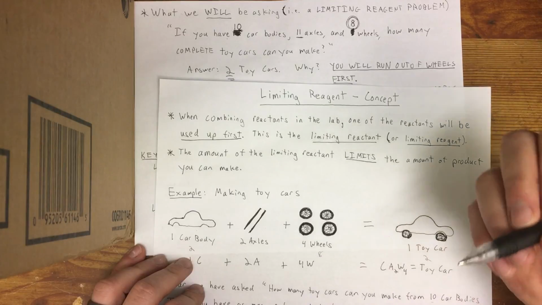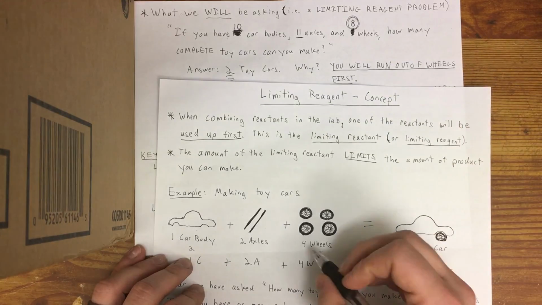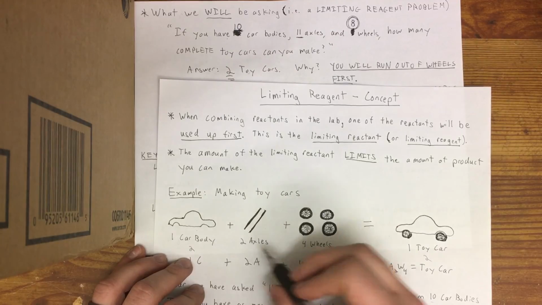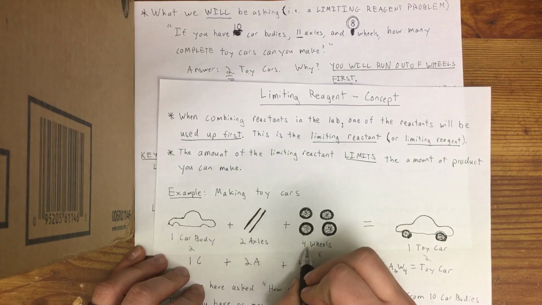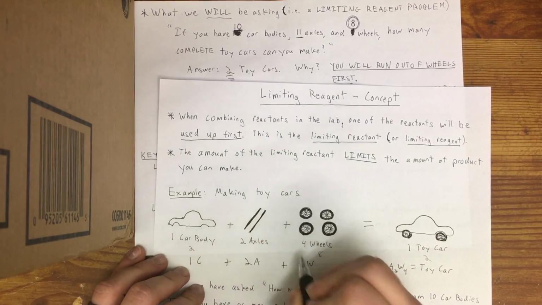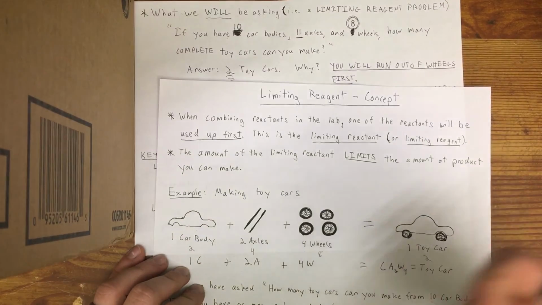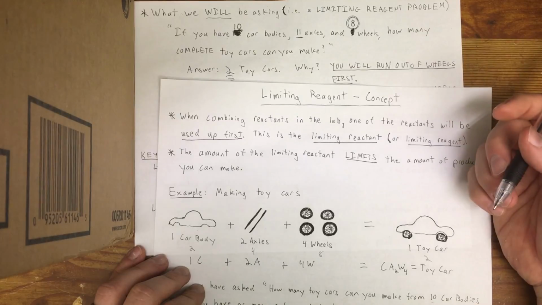And if I'm answering how many axles I need, well, I need twice as many wheels as I do axles, because they're in a 2-to-4 ratio or a 1-to-2 ratio. So I would end up needing 4 axles in order to make our 2 toy cars from this reaction.